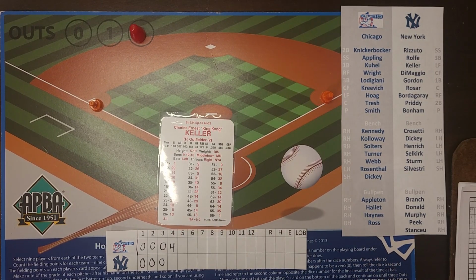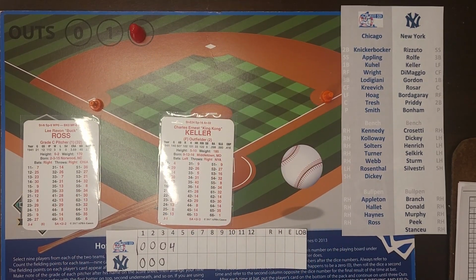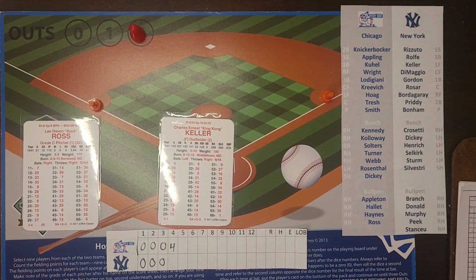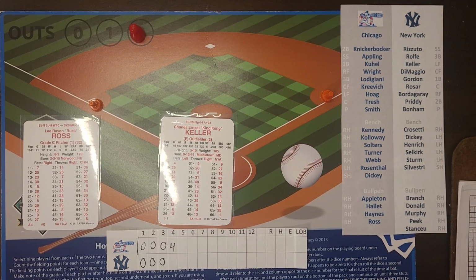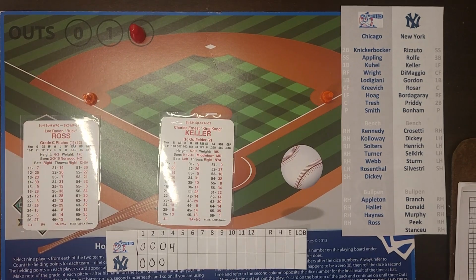They're not going by any of those lefty-righty things. They're going to go with Buck Ross. Only reason they're going with Buck Ross is he's got some length. So Buck Ross will be coming on. He is a C-grade pitcher with no modifier. So Buck Ross will be the guy, and he'll be facing Keller. 6 runs are already in. Runners at the corners, 2 outs. So we've got a runner at first and third on the book for the C-grade pitcher. Charlie Keller.